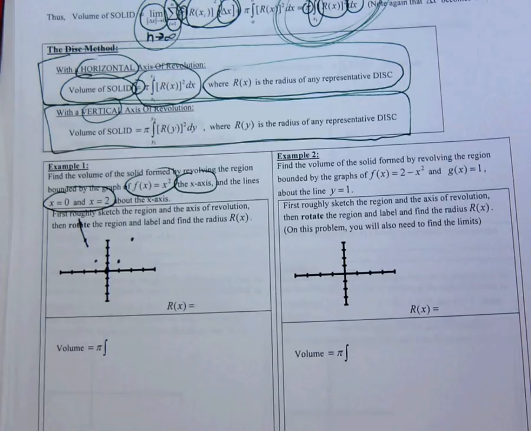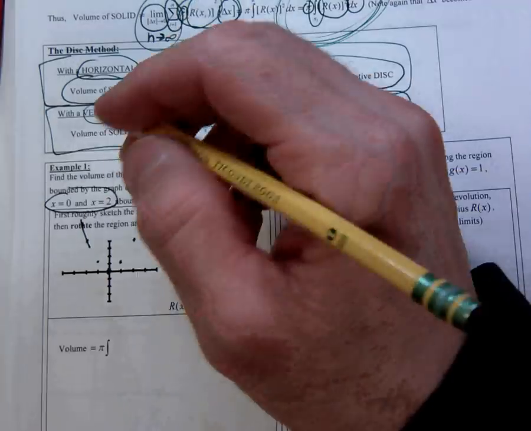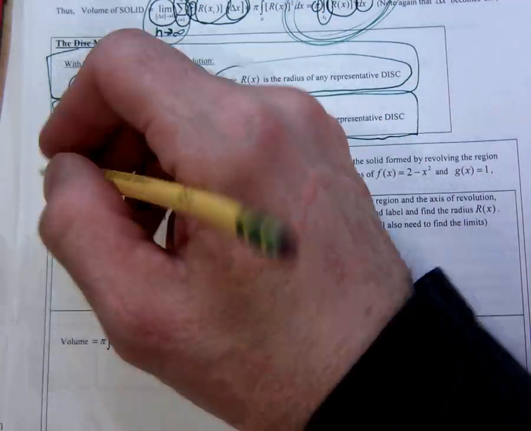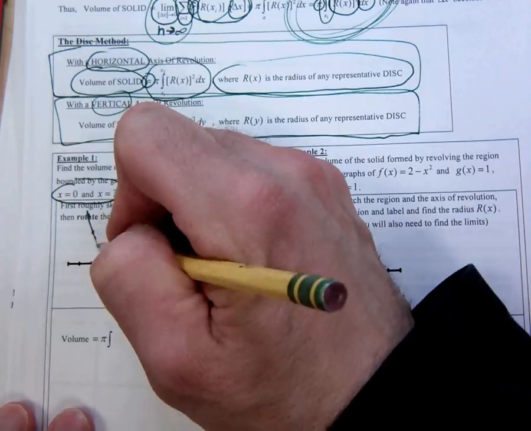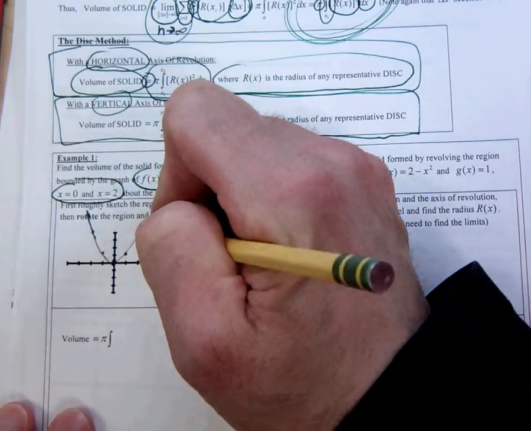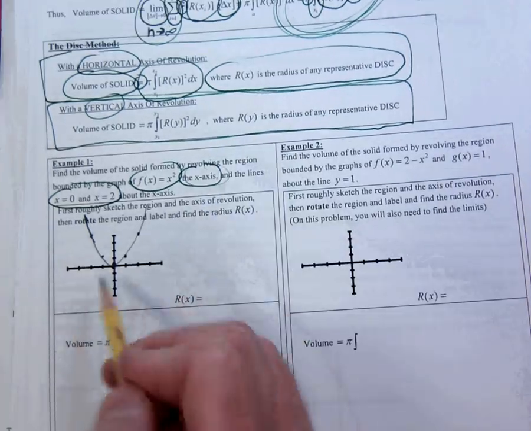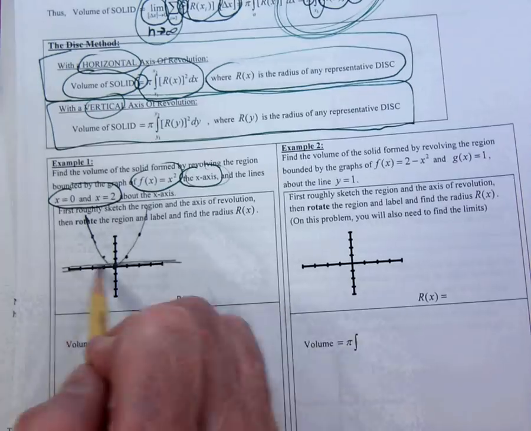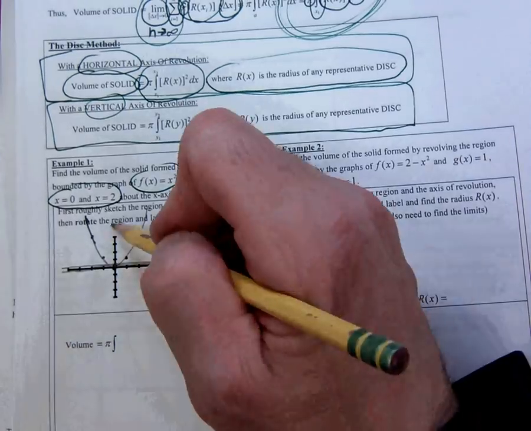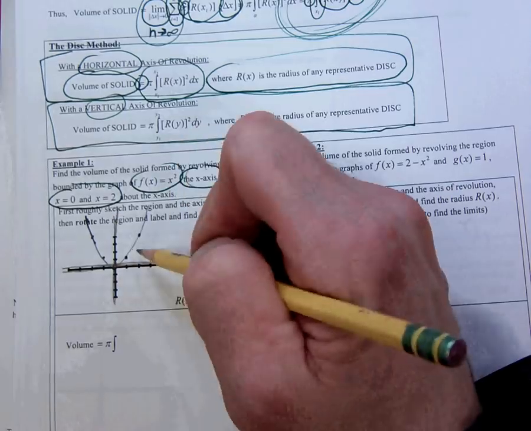Okay, so again, we're just getting started, right? I'm going to draw that parabola with a pencil here so I can erase something later. Okay, there's the parabola, and then where's the x-axis? The x-axis is here, yes. And what else do you have? The lines: x equals 0, which is there, and x equals 2, which is here.